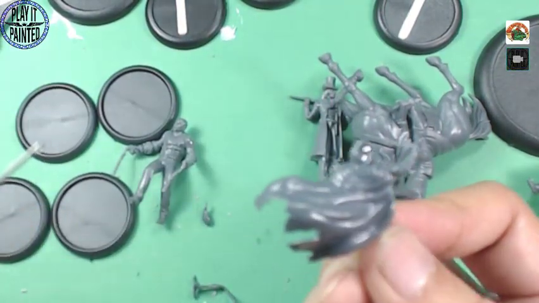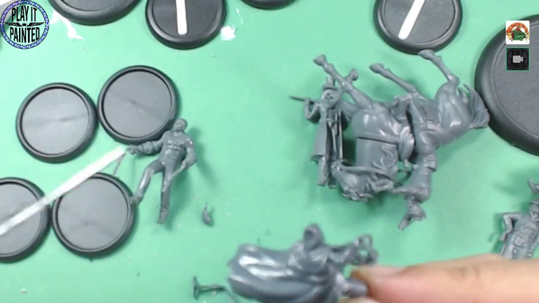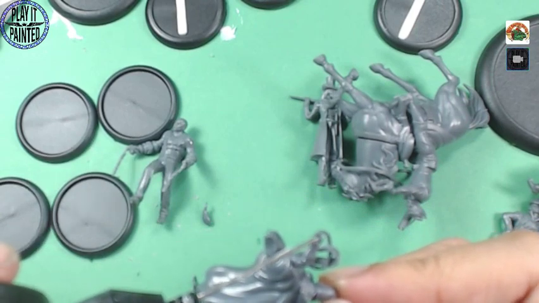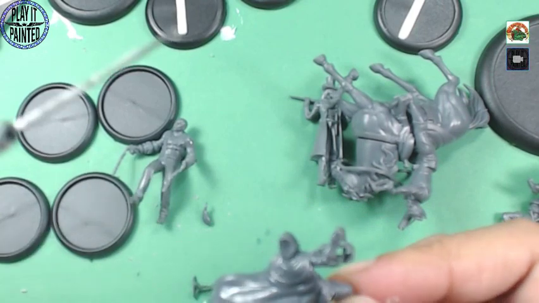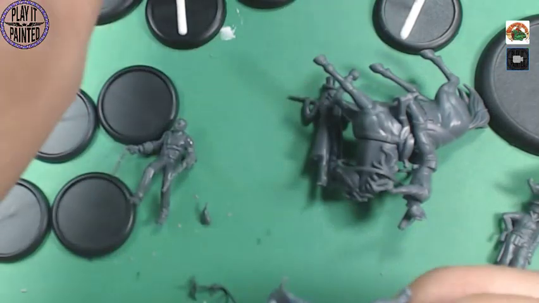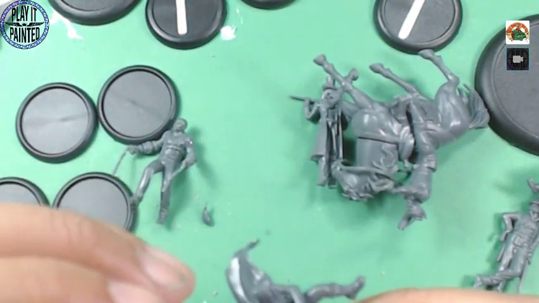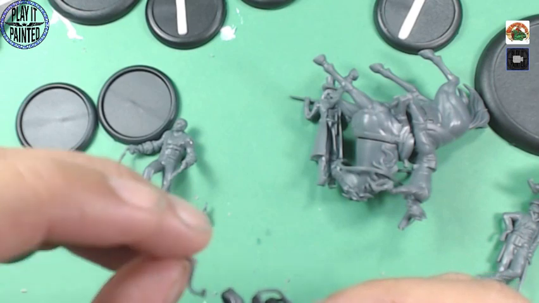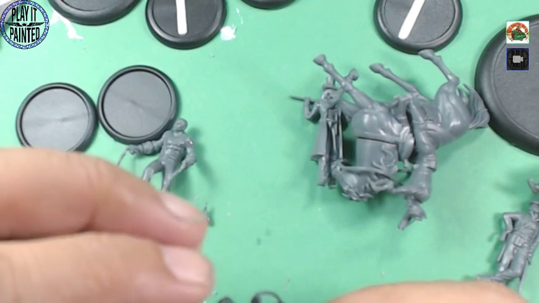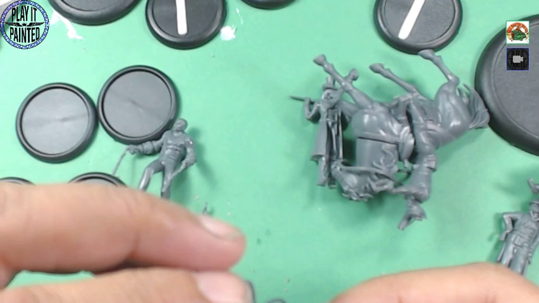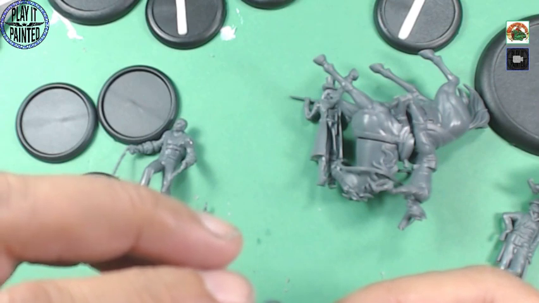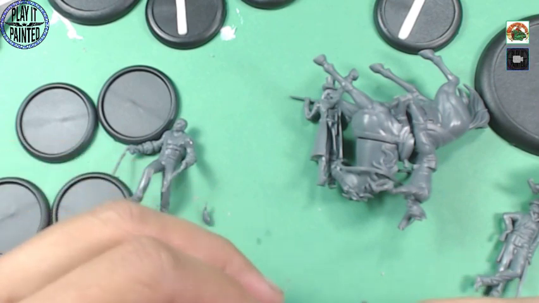Why does this guy look like he has a dent on the back of his head? What is going on here? Weird. Interesting to see what's coming up. I have built this kit and I can't remember, it was that finicky.